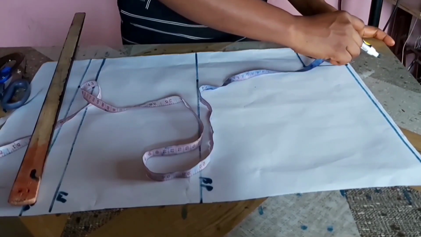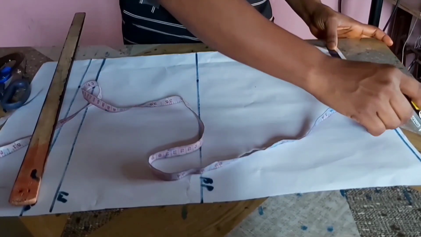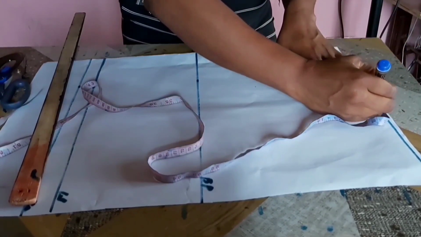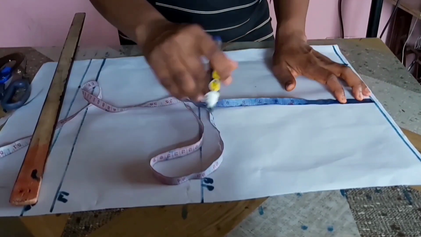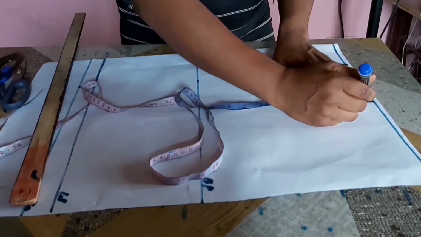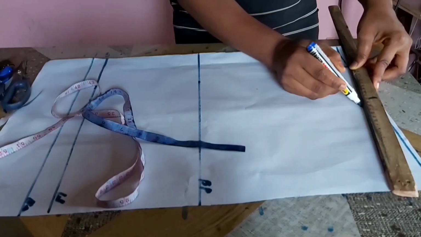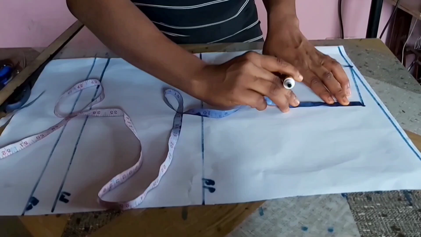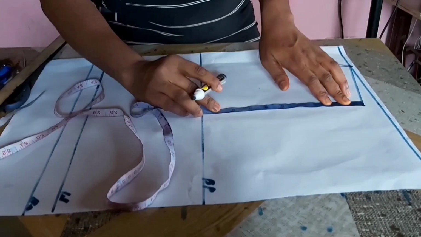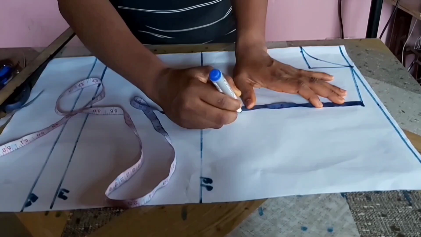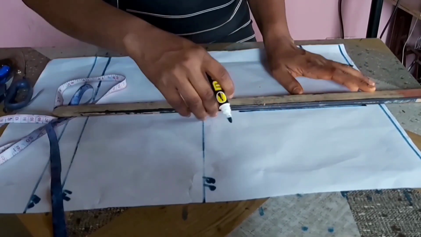The next thing is to take my shoulder measurement divided by 2. My shoulder measurement is 16 divided by 2, 8. I'll mark it. Then I'll go down by 1 inch from that point for my shoulder slope. Then I will connect my neck width to the shoulder slope. Then the next thing is to get my armhole length, and my armhole length is 8 inches. I will mark it and I will connect like this.